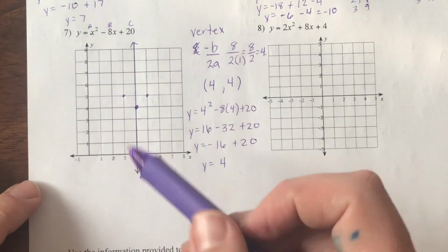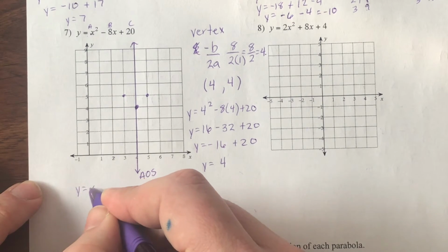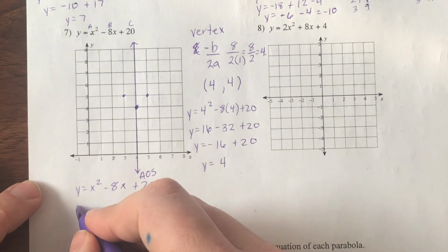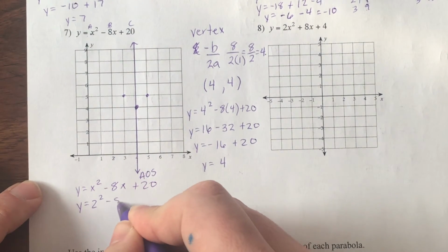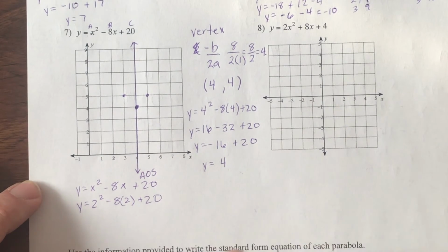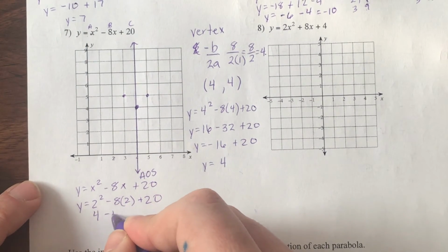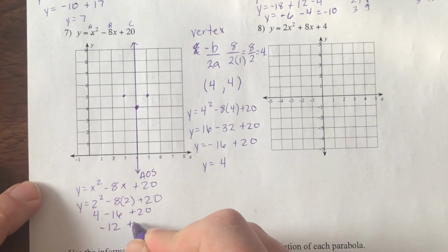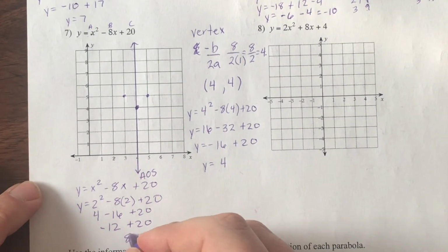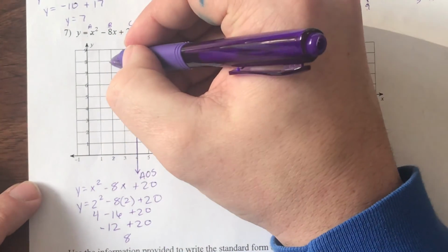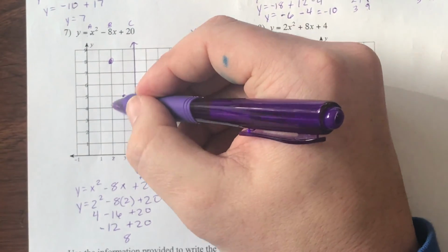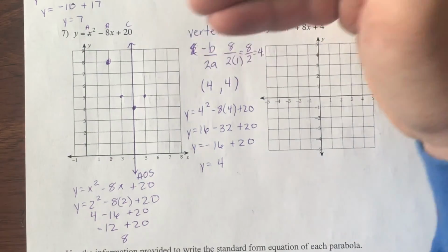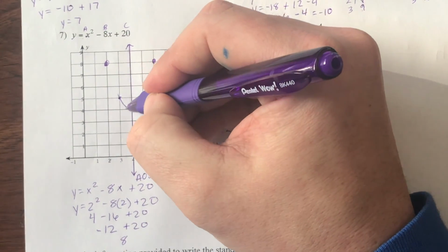Punch in another x, like 2. So say y equals x squared minus 8x plus 20. Punch in a 2. Y equals 2 squared minus 8 times 2 plus 20. When you type in a 2, you get 4 minus 16 plus 20. 4 minus 16 is negative 12 plus 20, and that will give you 8. So when x is 2, y is going to be 8, which is that same pattern of left 2 and up 4. Then I can follow the axis of symmetry and go 1, 2, and then 1, 2 on this side. Therefore, giving me this right here.